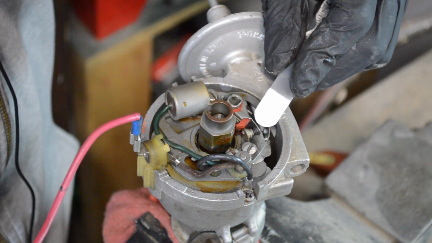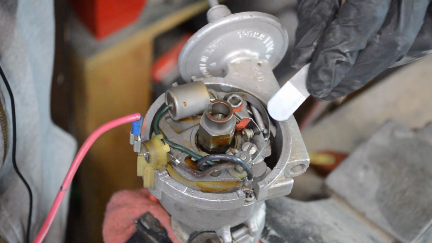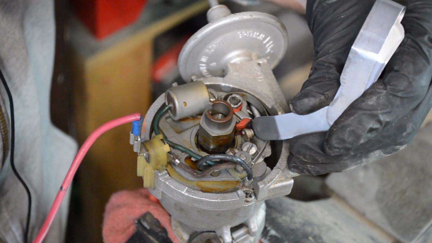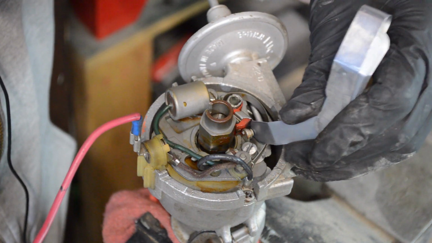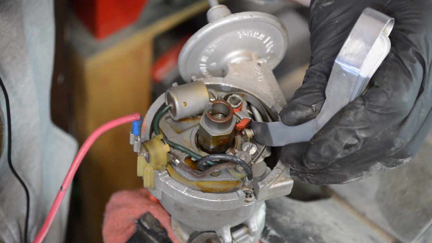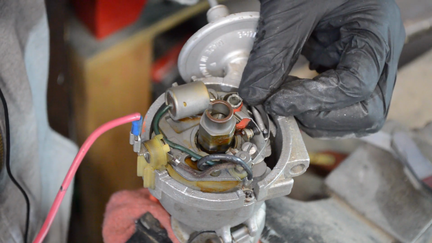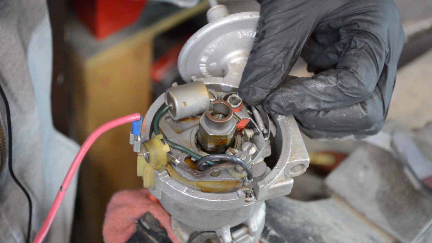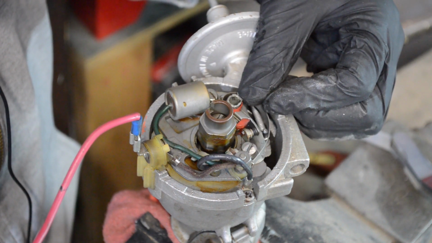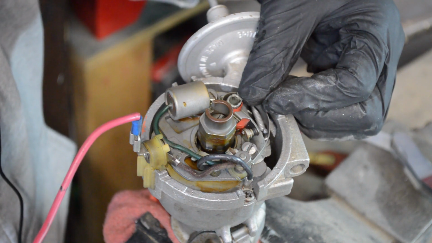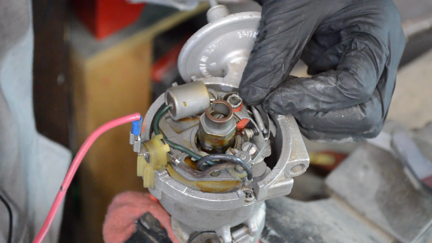is the points. They're open when it's on that lobe, and the difference between the space between those should be 15 thousandths. This is way too big. And so your timing is going to be off because your points are going to be opening too early. They're supposed to open here. They open here instead. Your points are opening too early. So it's sort of automatically advancing the timing.